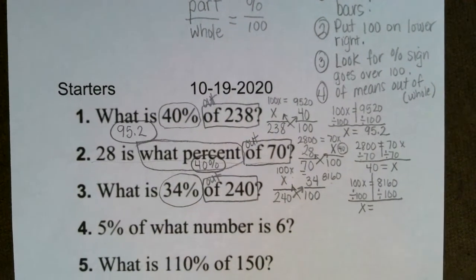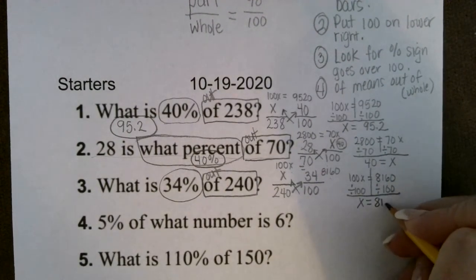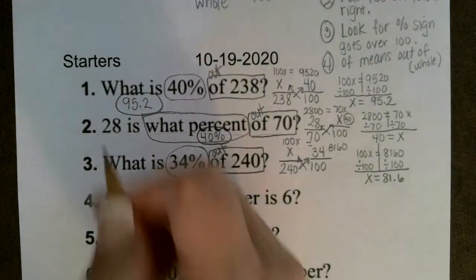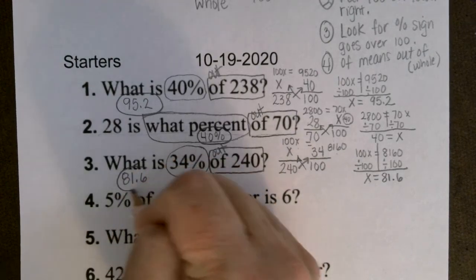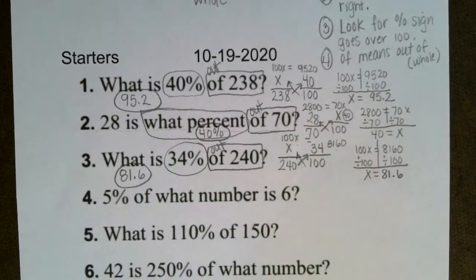And 8,160 divided by 100 leaves me with 81 and 6/10. So 81 and 6/10 is 34% of 240.